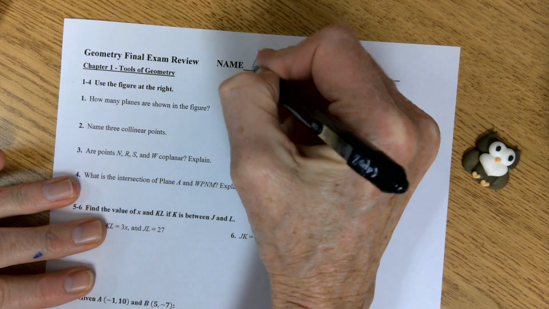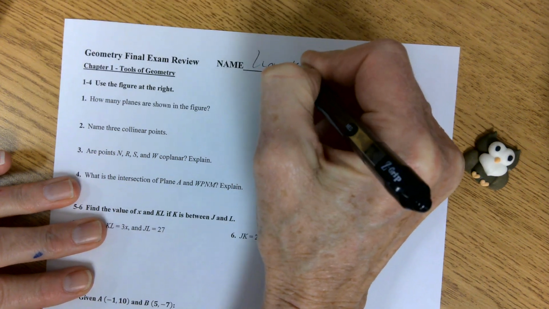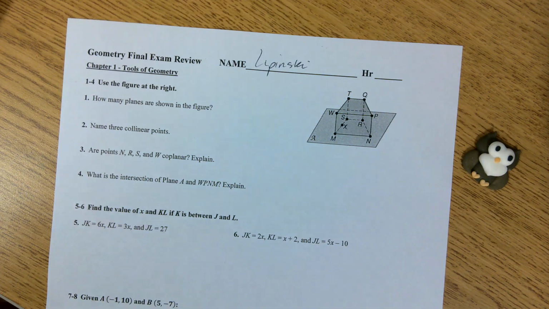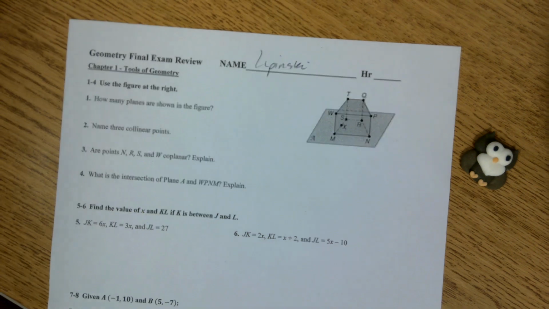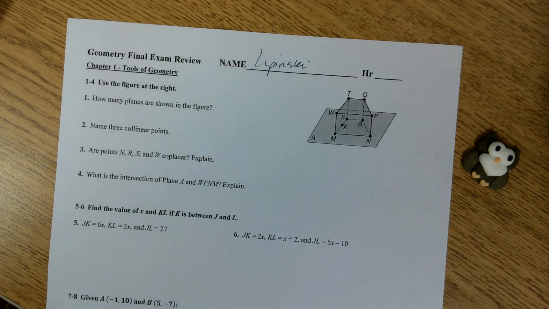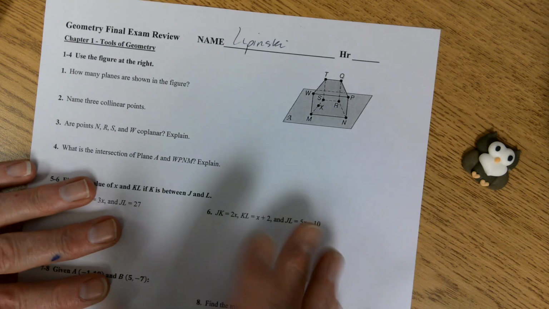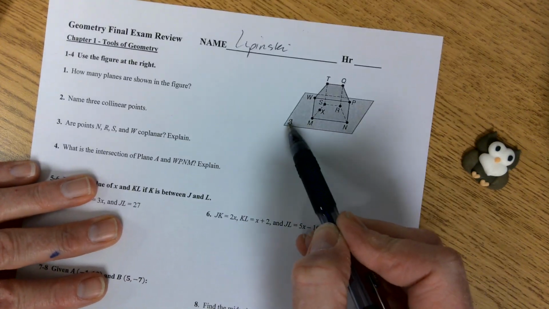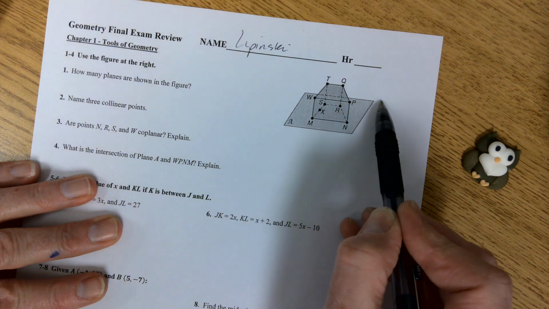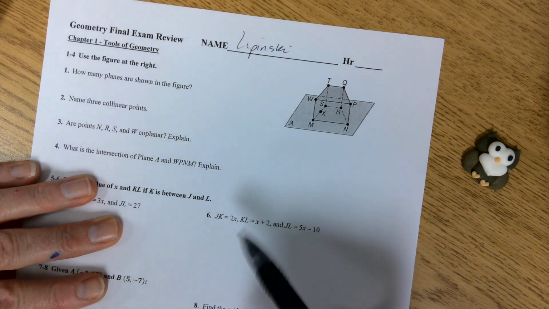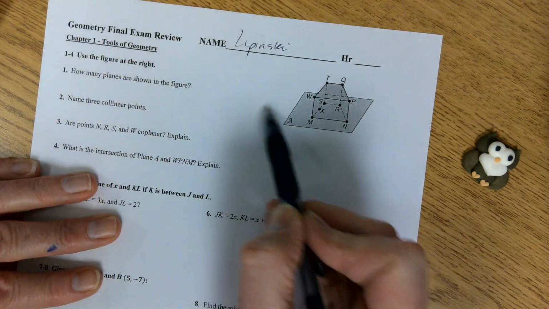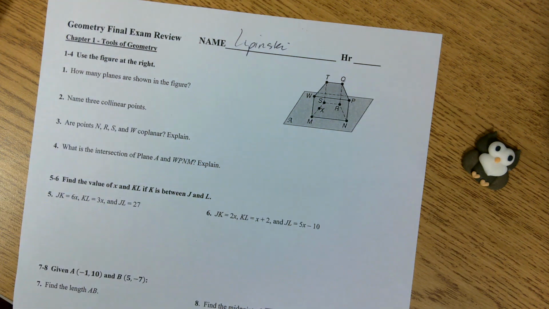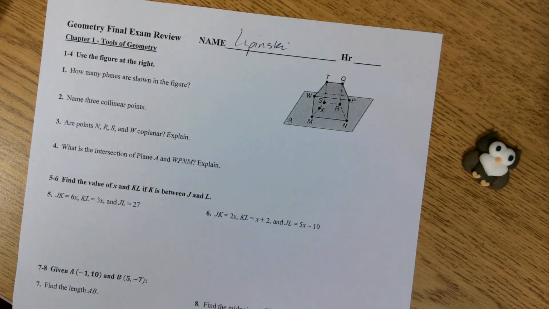Okay, here we go. This is chapter 1. You have chapter 1 notes that you were given in the beginning. You can use those. I would use those to help you. Okay, when I look at this diagram, I'm just going to talk about this diagram first. Plane A, a plane is represented by a parallelogram, but it extends. It has no edges. Planes, points, lines are undefined terms.